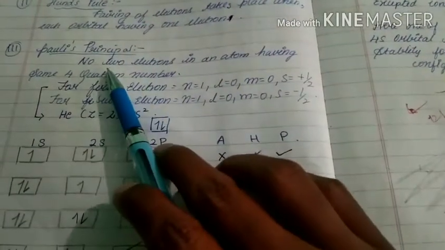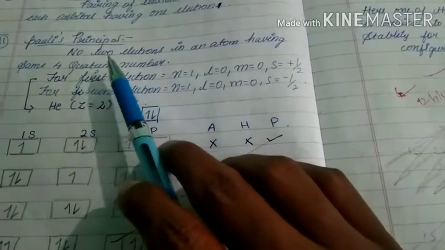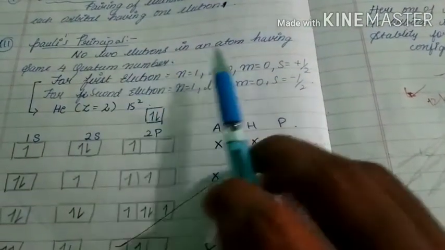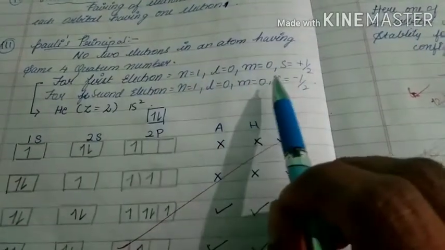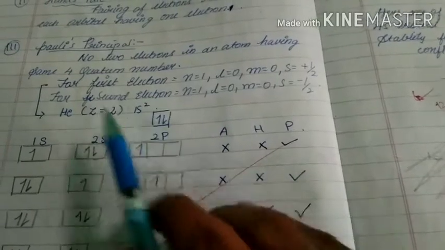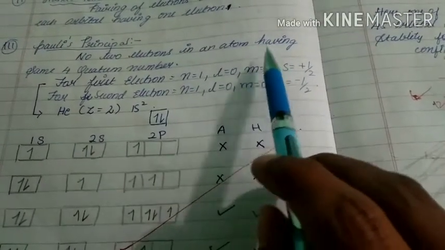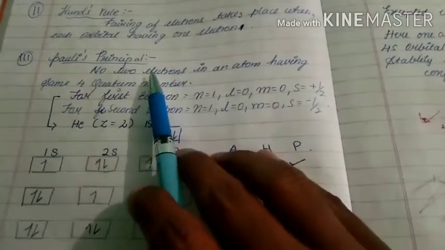Next, Pauli's principle. Pauli's rule. Here is what he said: no two electrons in an atom can have the same four quantum numbers. That is very important. No two electrons in an atom having the same four quantum numbers. That is the statement regarding Pauli's principle.